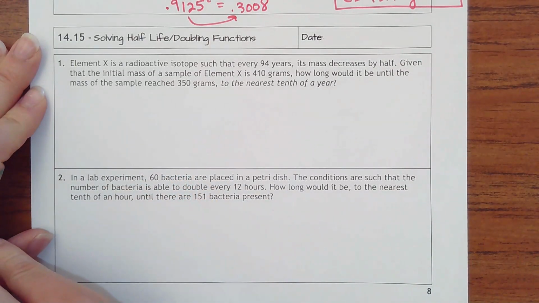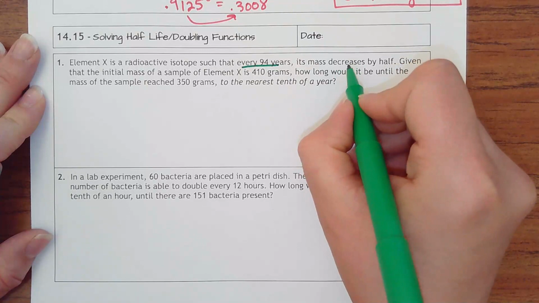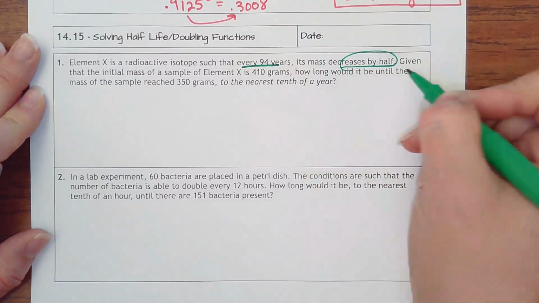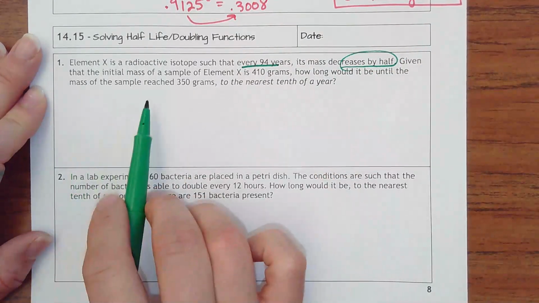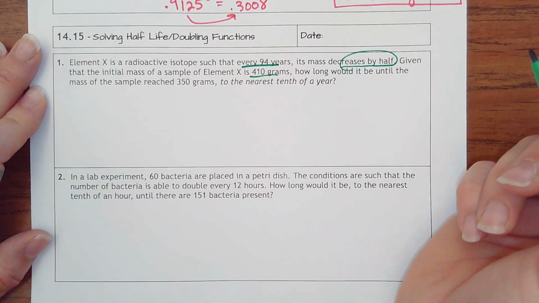Number 1 says element X is a radioactive isotope such that every 94 years its mass decreases by half. So that's a half-life. Given that the initial mass is 410 grams, how long would it be until the mass reached 350 grams, to the nearest tenth of a year?